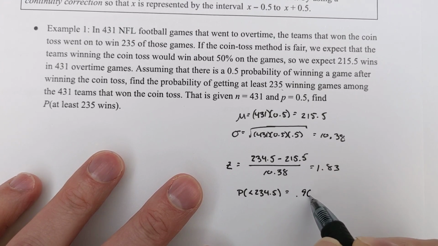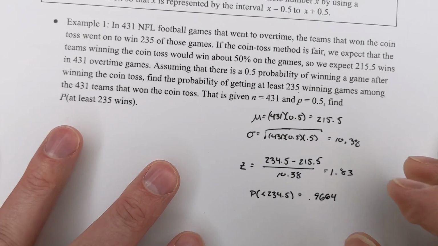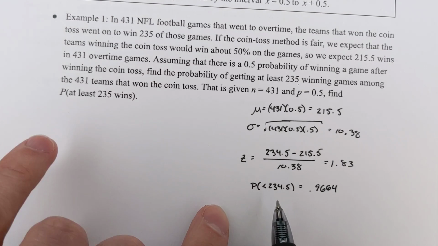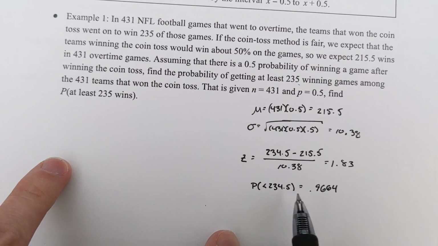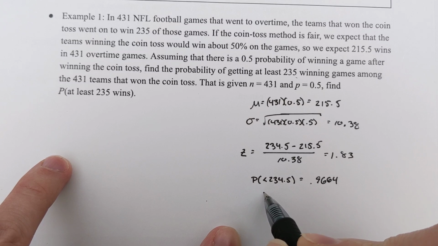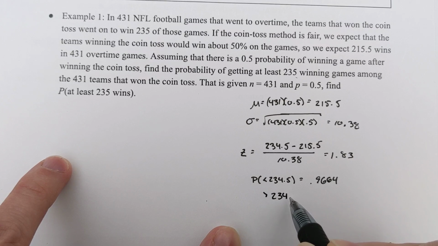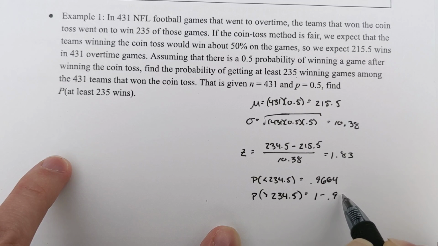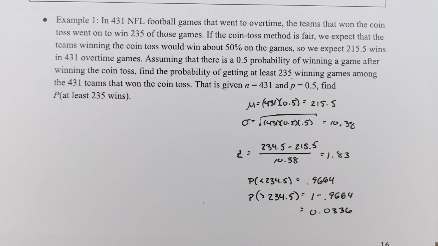So 0.9664. So the likelihood of winning fewer than 235 games is that. So the likelihood of winning more than, which is what the question is actually asking, is 1 minus this, which is 0.0336, I believe. That's the number that I need.